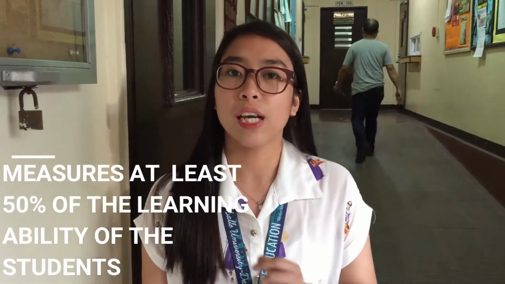Tests which are too difficult or too easy. When we have tests which are too difficult or too easy, we tend to produce exams which cannot be valid or reliable. In this tendency, we need to make sure that the exam measures at least 50% of the learning ability of the students. Remember, when we are making an exam, we need to prioritize their learning, and the purpose of the exam is to measure what they have learned.